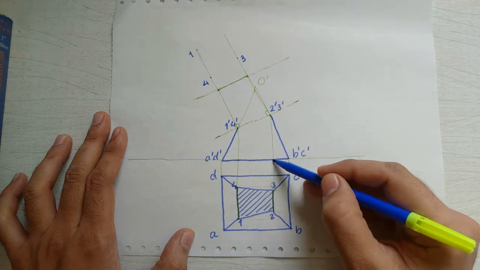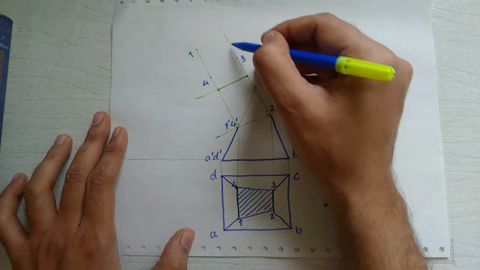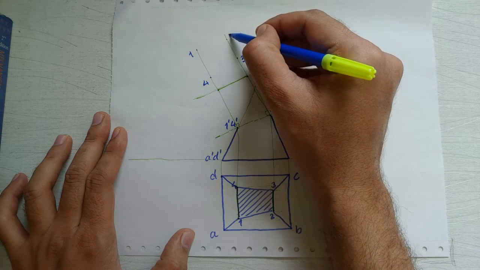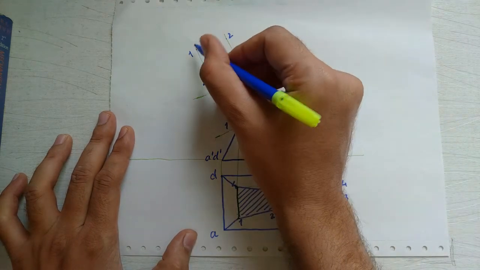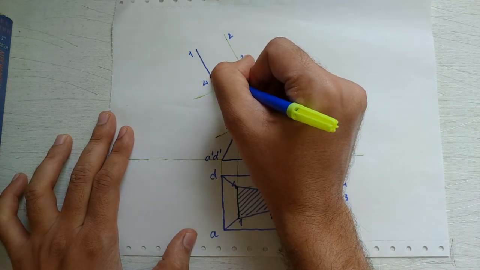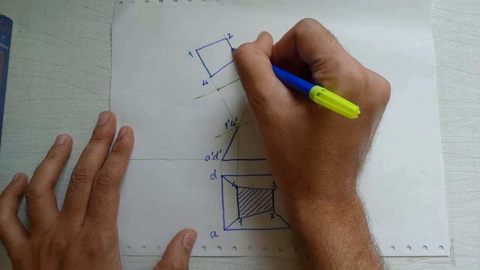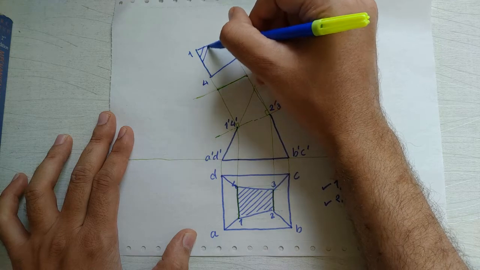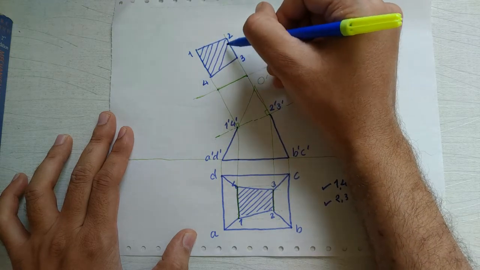Then I will take XY to 2 and take this point as center and cut an arc over here and I will get point 2. So now I have to just connect these points and whatever section I am getting over here, that is a true section now.